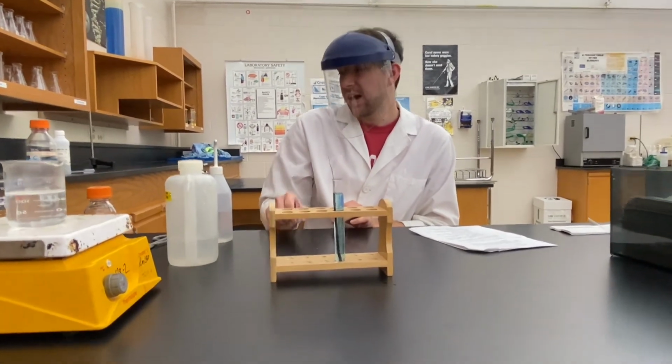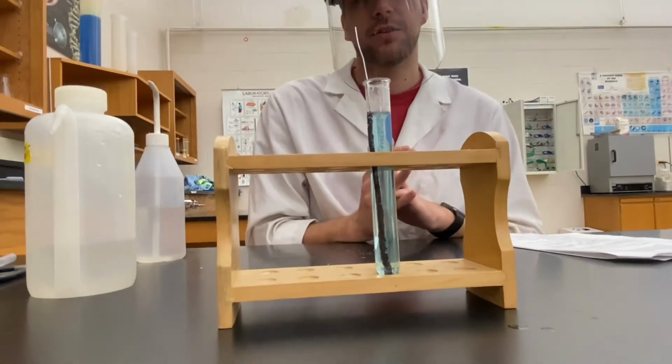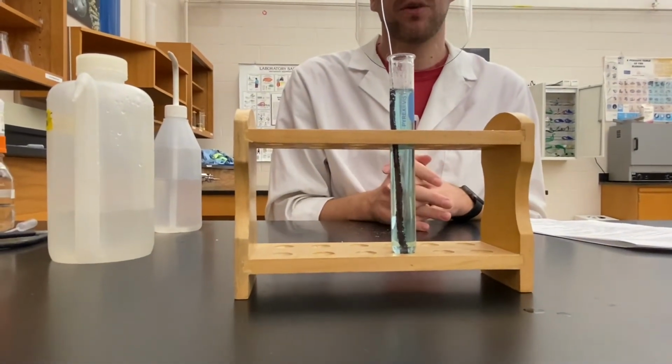So that wraps up this experiment. As we went through that procedure, you got to see several signs of chemical change.